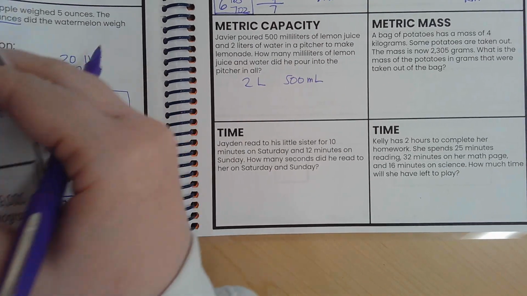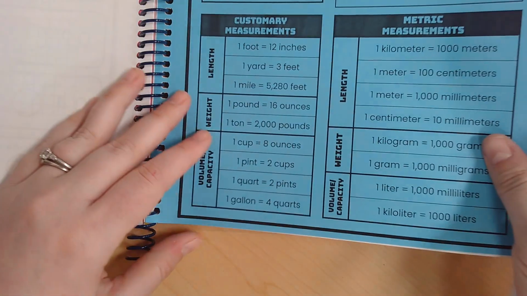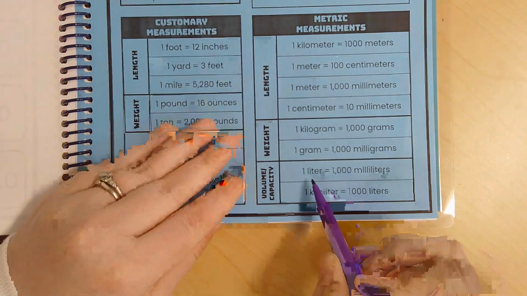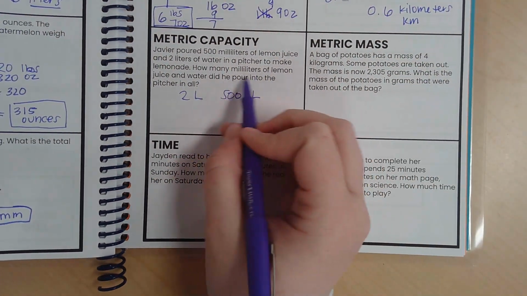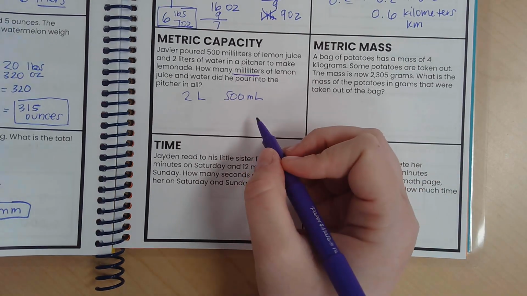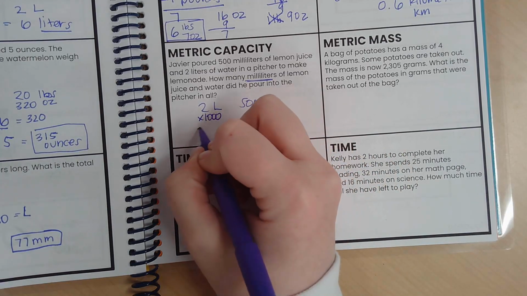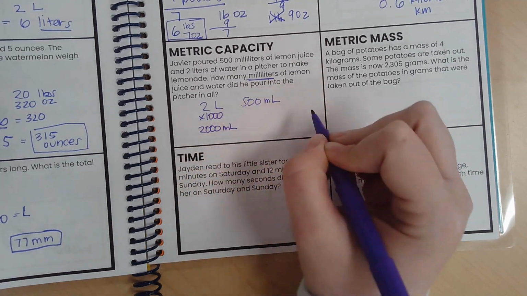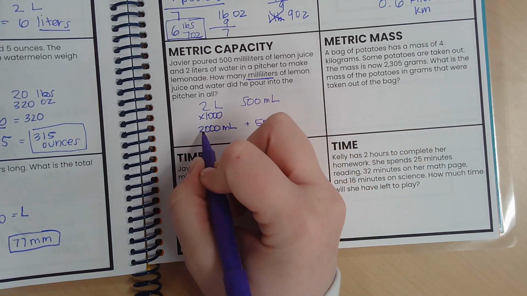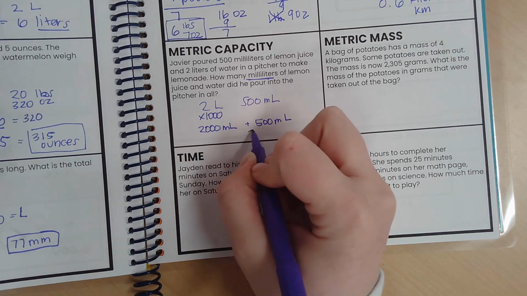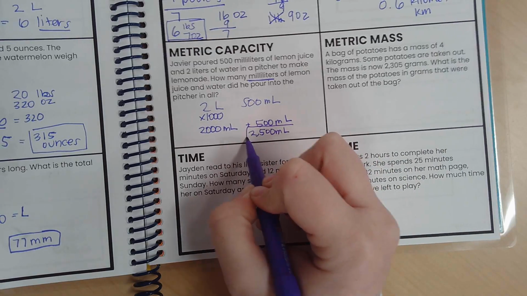So we need to get this switched over. So I'm going to go to my blue page. If I'm going from liters to milliliters, it's going to be times 1,000, okay? And we want our answer in milliliters because that's what the question is asking. So if we have 2 liters, we're just going to go times 1,000. So that means it's going to be 2,000 milliliters now plus 500 milliliters. So if I look at my place value, I know the 5 can just go right there. So it's 2,500 milliliters. And I'm going to box my answer.